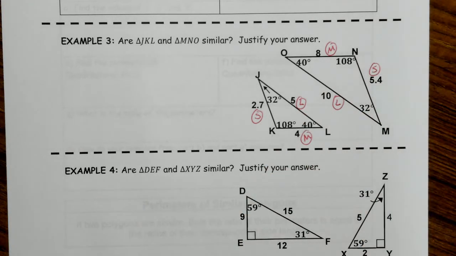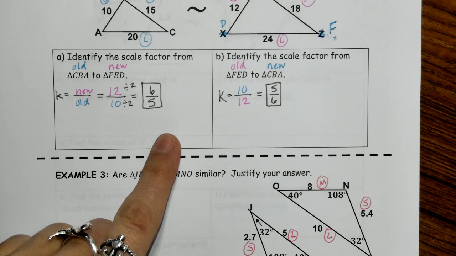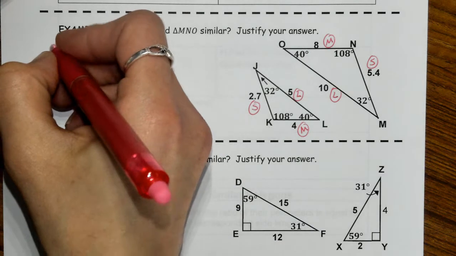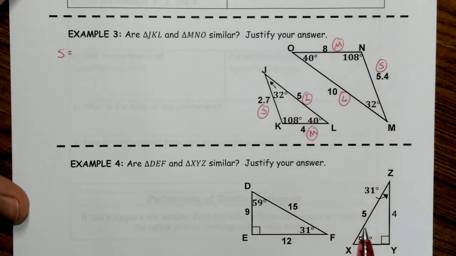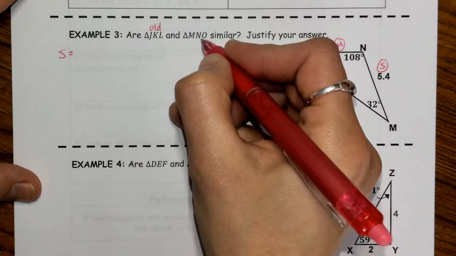What we need to do is figure out if the ratio of all 3 corresponding sides comes out to the same exact scale factor. But we have to do it to all 3 sides now. Okay, this is kind of an introduction to what we're about to do. So let's take our small side first, remembering that JKL is old and MNO is new.